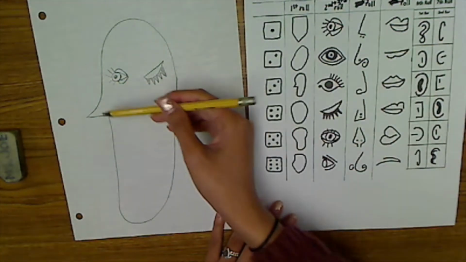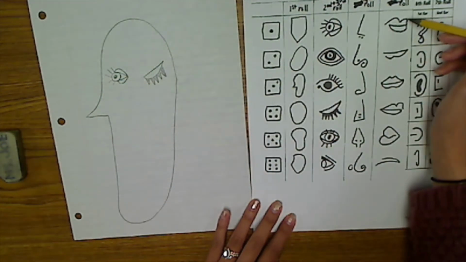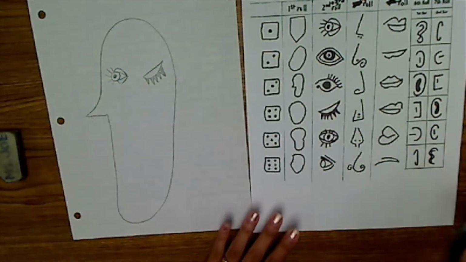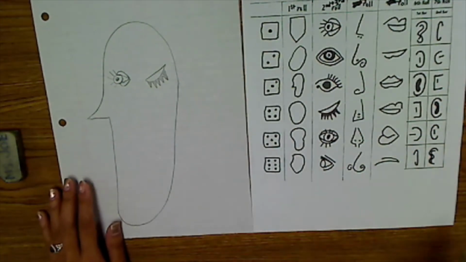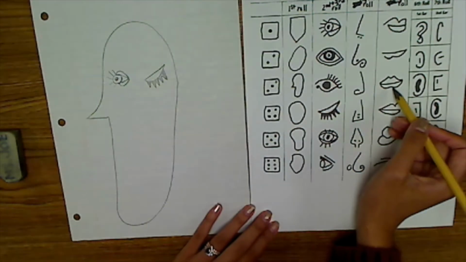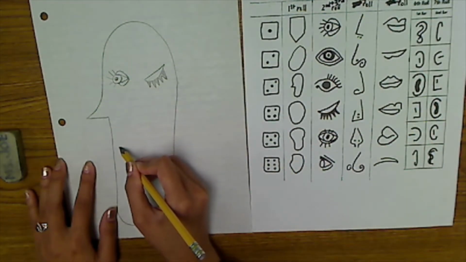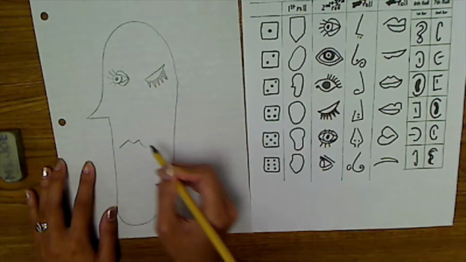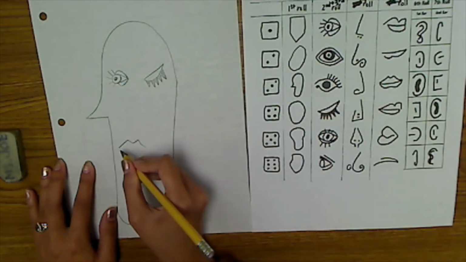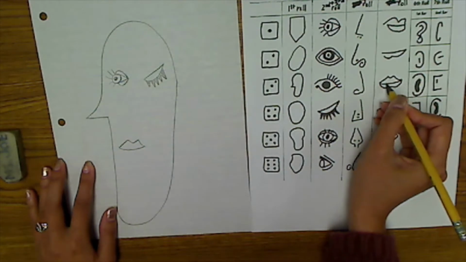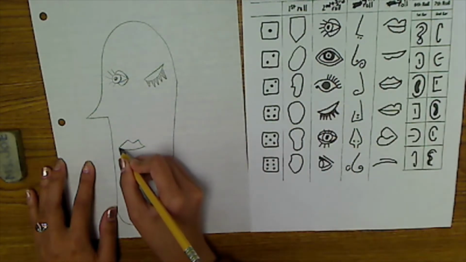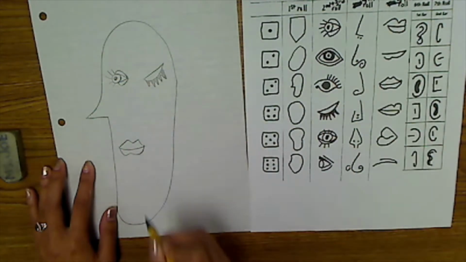All right, so I have my nose already. I'm going to move on to the lips or the mouth. And I'm going to do, let's see, I'm going to do this one right here. So it's kind of a little M shape at the top. And then there's a curved line here. And then a little wavy line like this. Okay.